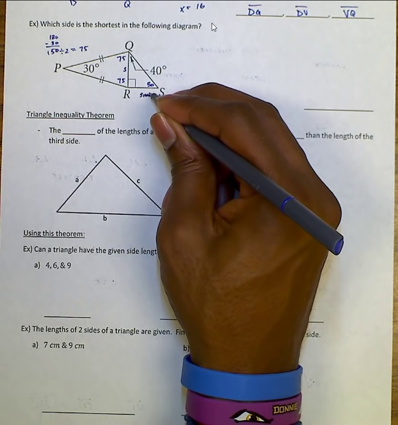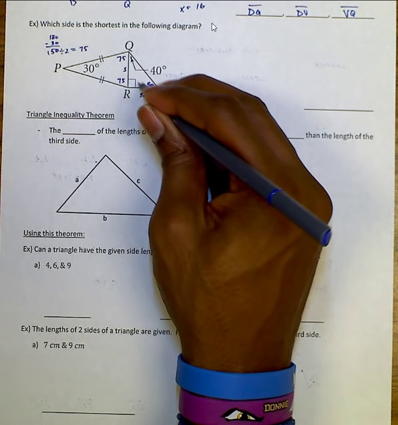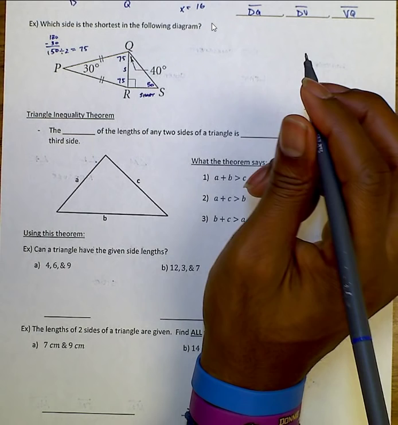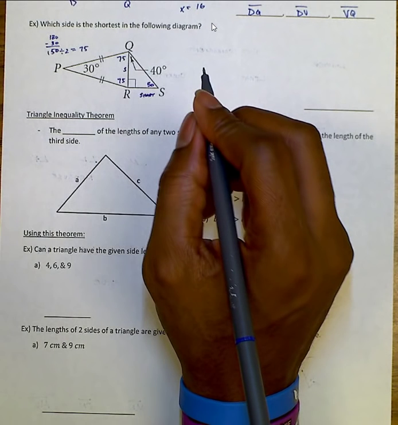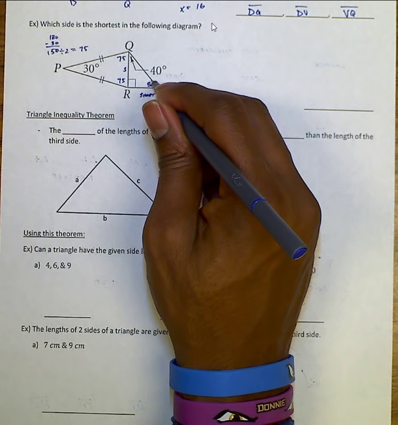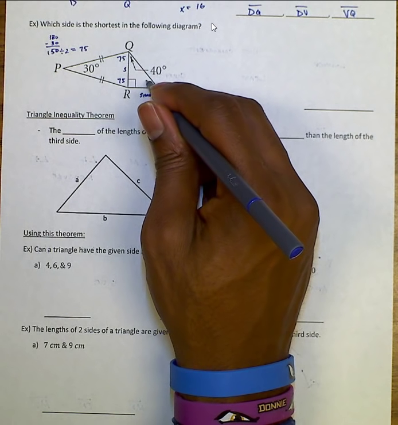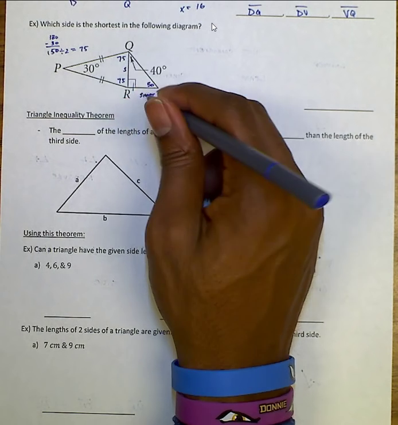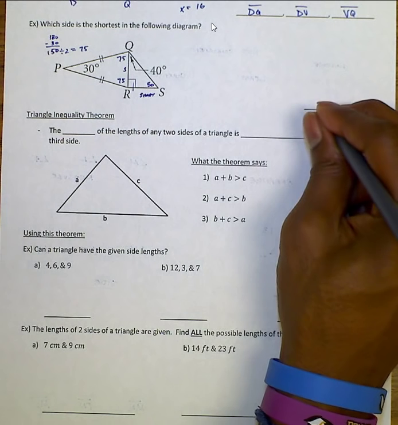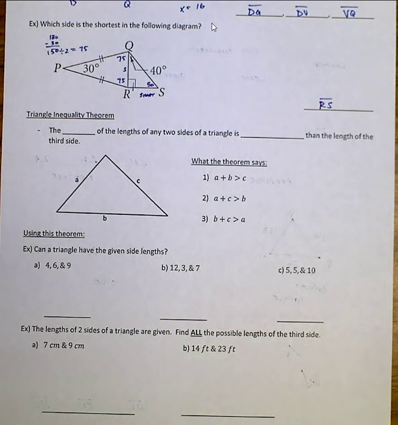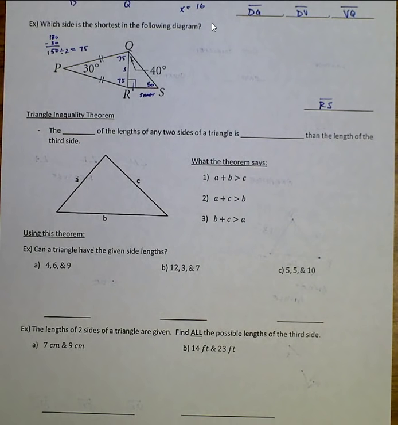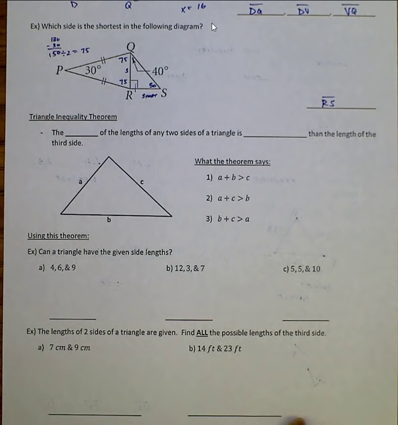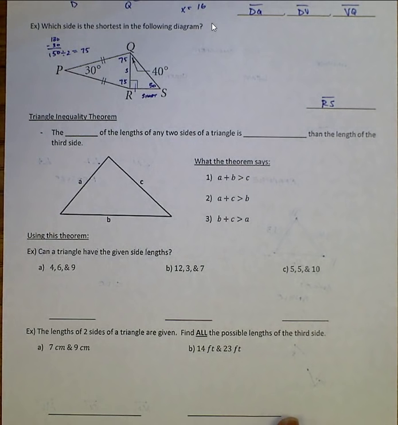Now, I have to compare these two short sides. Is QR shorter or is RS shorter? Well, RS will be shorter in this case because QR is the side of this triangle, and we're saying that RS is shorter than it. So RS should be the shortest side. Okay? Alright. So there we go. There's comparing or being able to list the sides and the angles based off of their angles and sides.